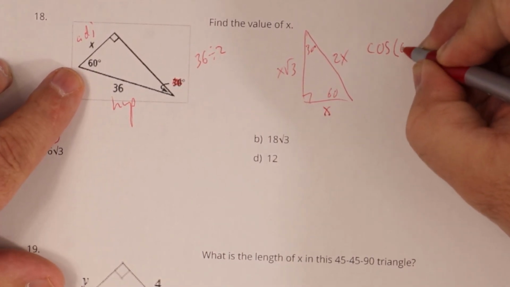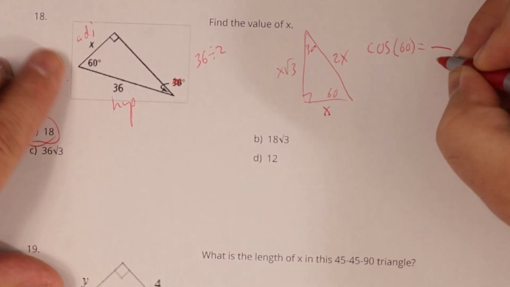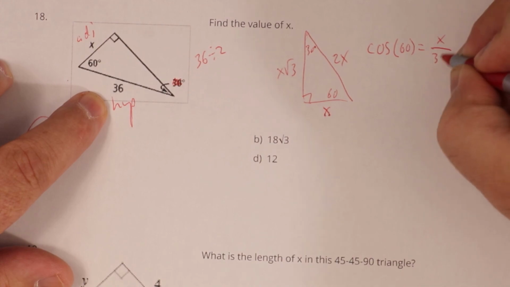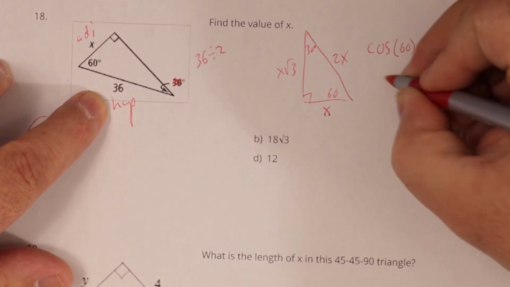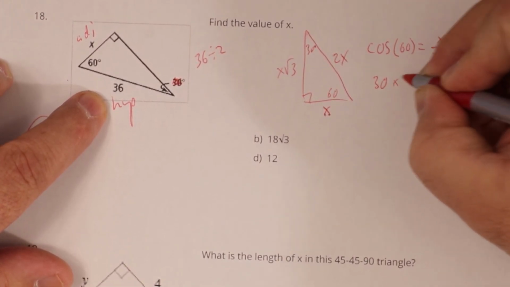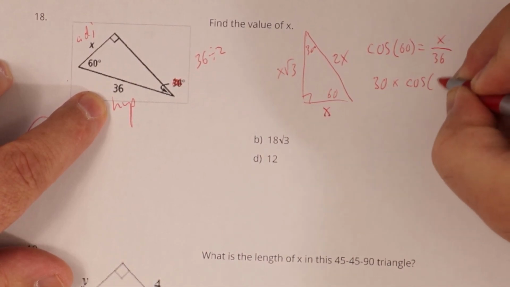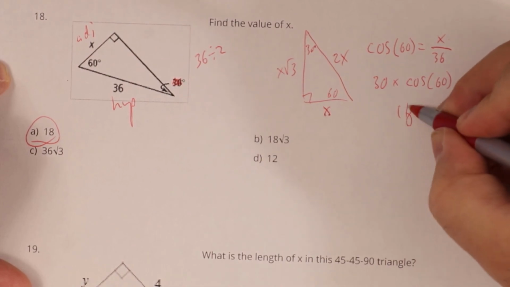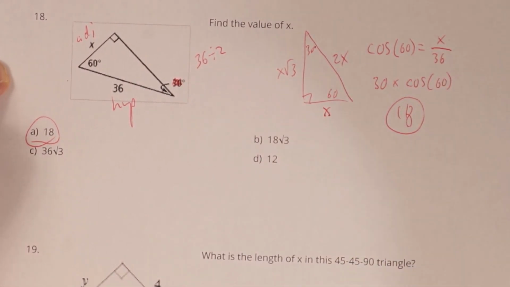I'm using the angle 60. Adjacent says x goes on top, hypotenuse goes down at the bottom. This is multiplying, so I would go 30 times the cosine of 60. But when I put it in my calculator, I still get 18.